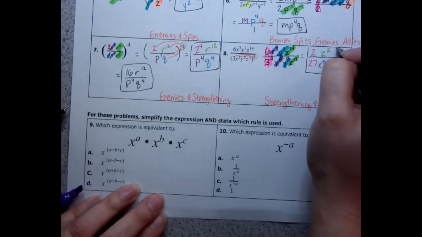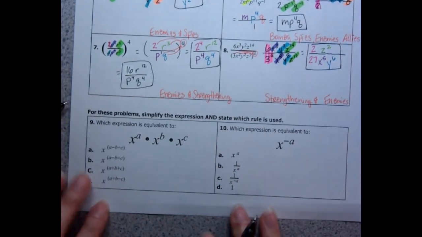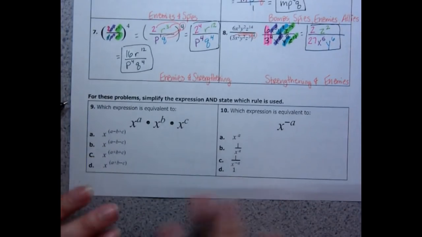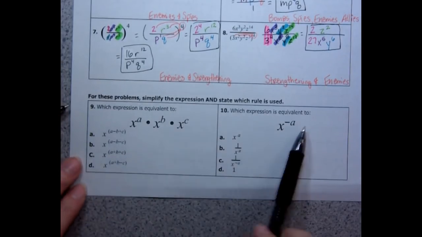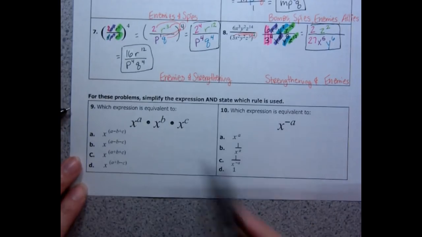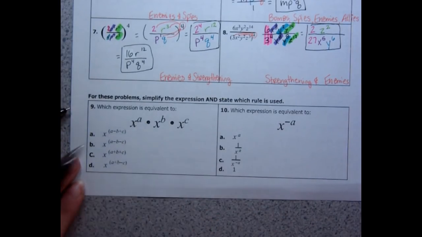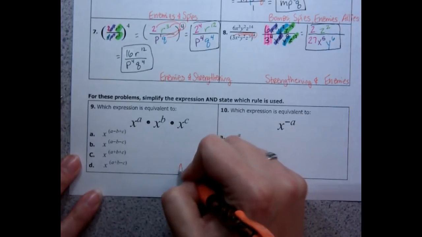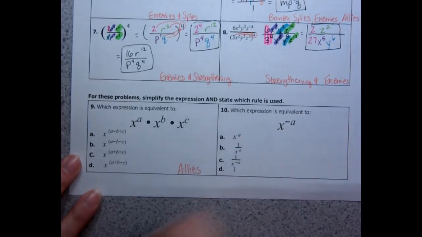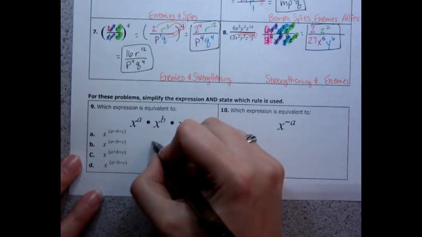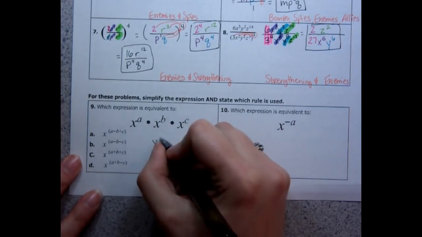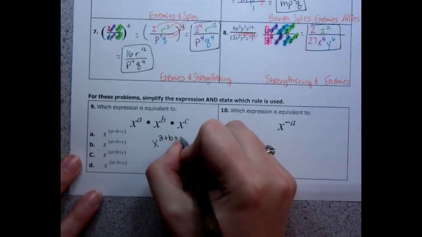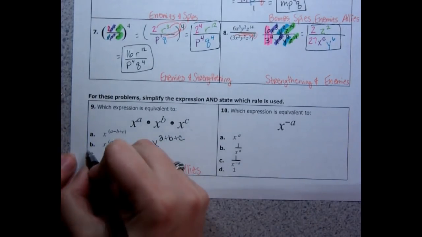Okay? So those are the ones where you actually have to do the work and simplify. Now, down here, same thing, we're going to simplify and state what rules, but now we've got some multiple choice. So these are all variables. Okay? What rule do we use when we are multiplying? These are allies. So what's the allies rule say? Keep the base, add the exponents, a plus b plus c. All right, here, that's option C.